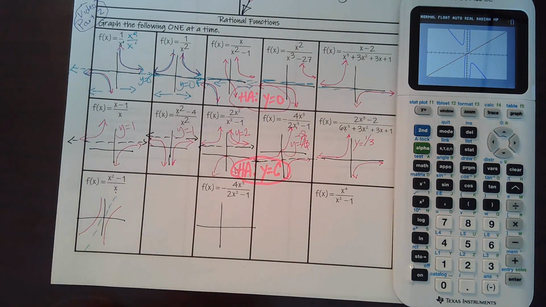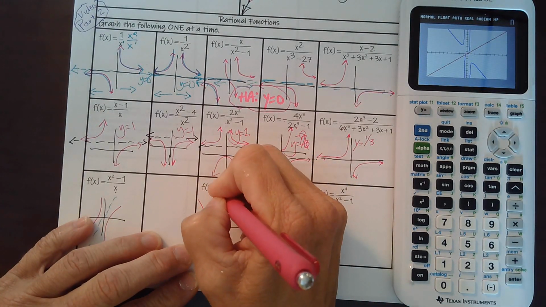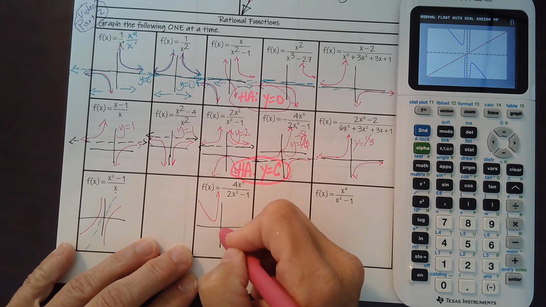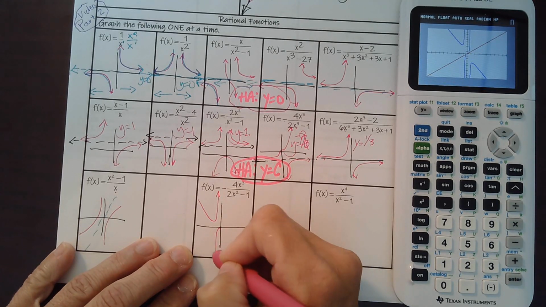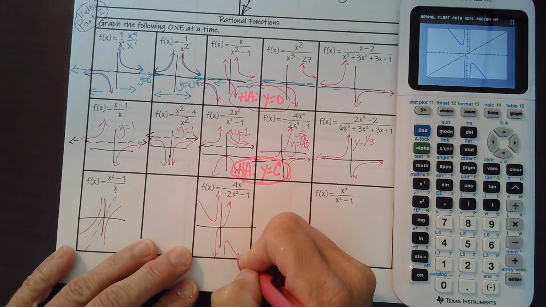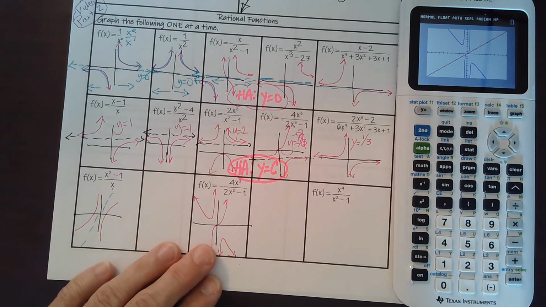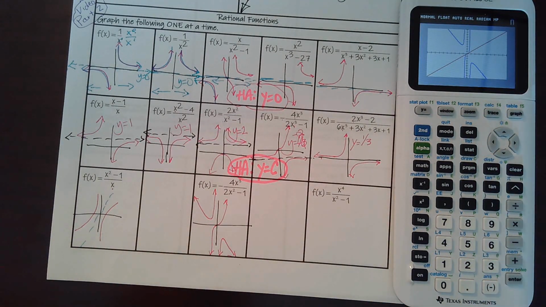I have a little issue though. This graph is crazy looking. This graph looks something like this, and it does this. That's hard. Okay, so that's what the graph kind of looks like. But my asymptote is a line that's rising.